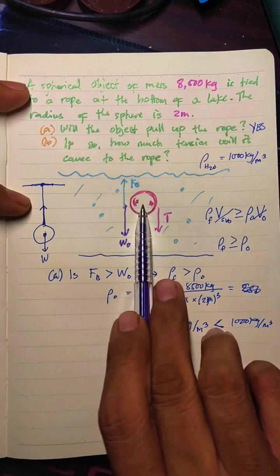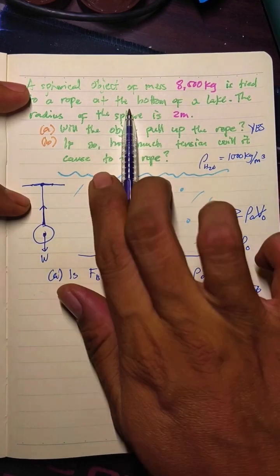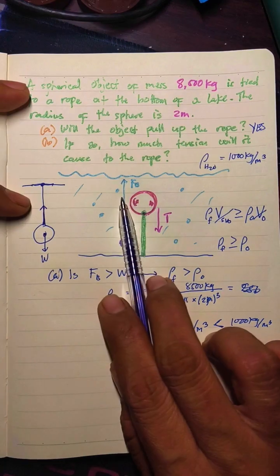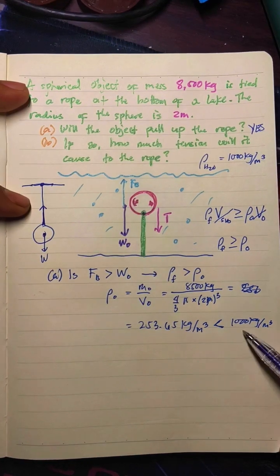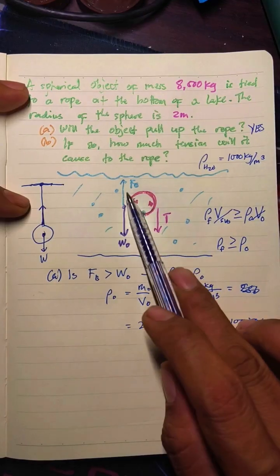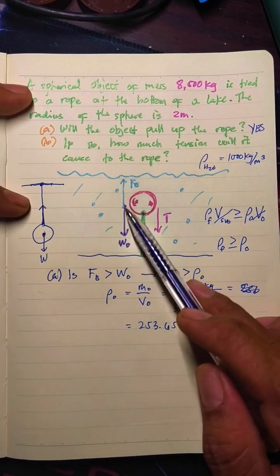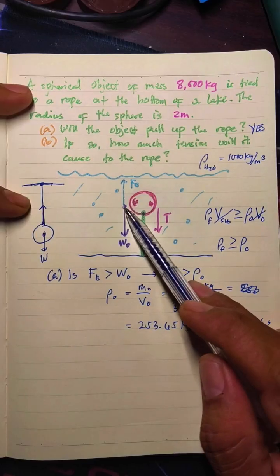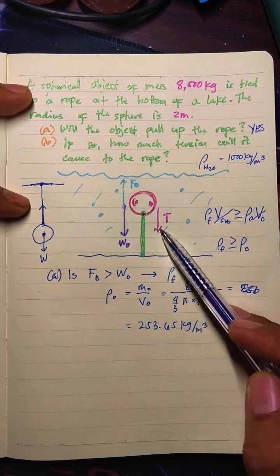Okay, because it will create a force. I mean, the buoyant force will be greater than the weight of the object. Okay, the buoyant force now will be greater than the weight of the object. So, okay, that will create an imbalance. Now that imbalance will be reciprocated by the tension.